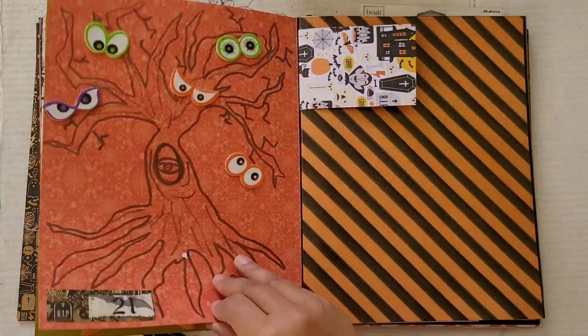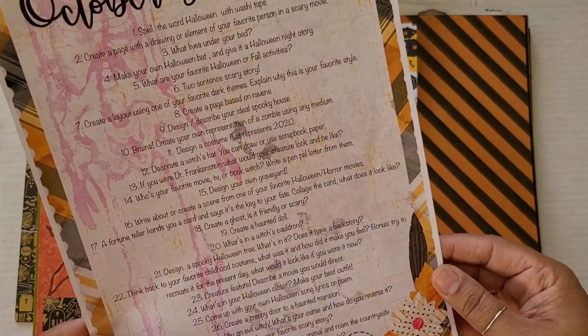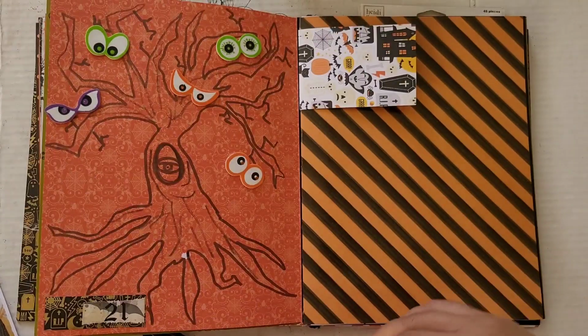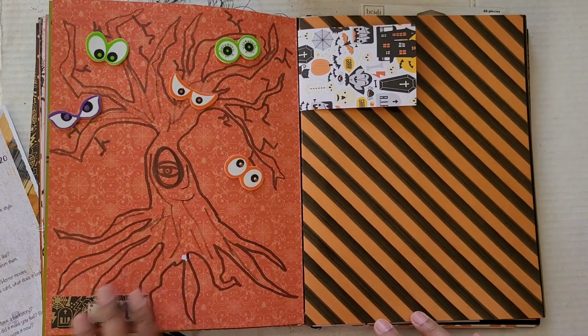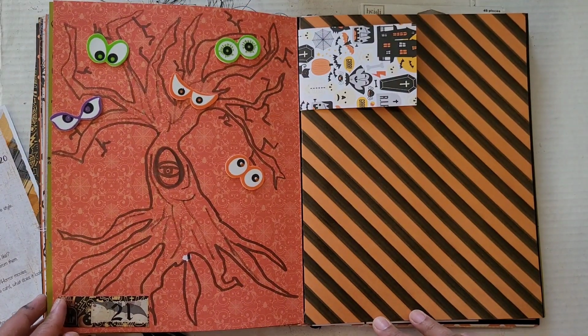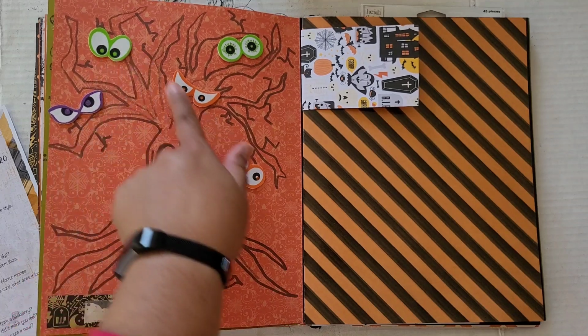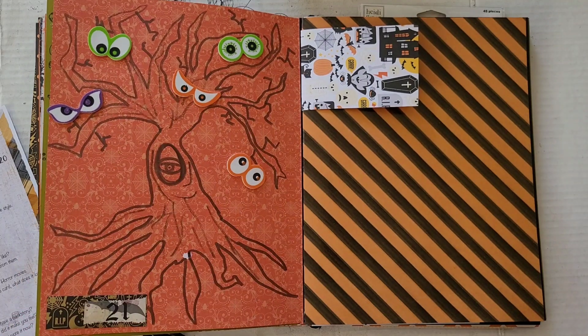So day number 21. Design a spooky Halloween tree. What is in it? Does it have a backstory? So this is my all-seeing tree, and this tree is basically a tree that has a bunch of eyes, and as you can see there's one central eye here, and then there are these little floating eyes that are kind of hanging in the tree as well.